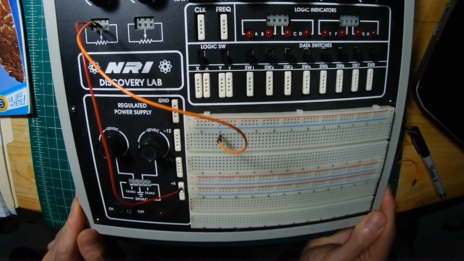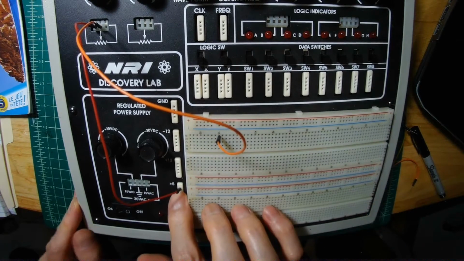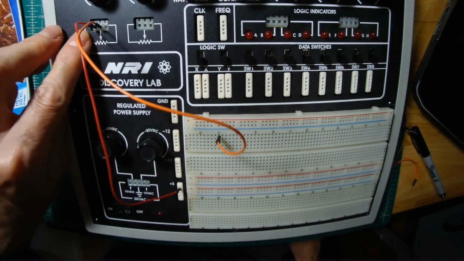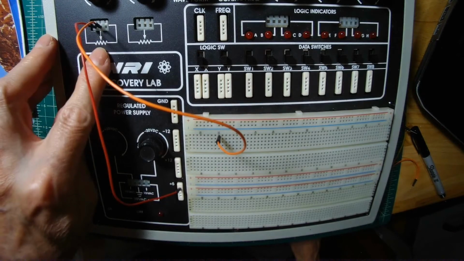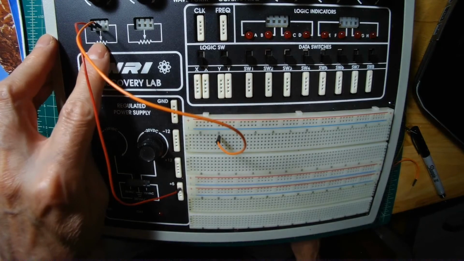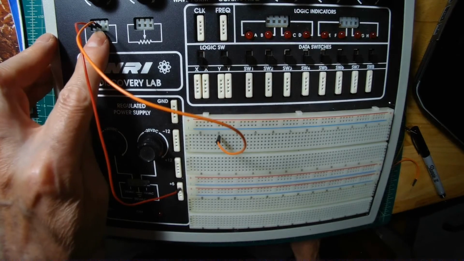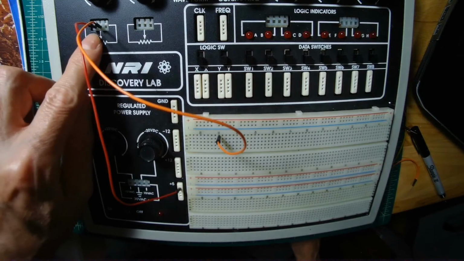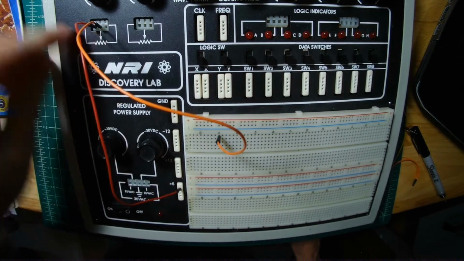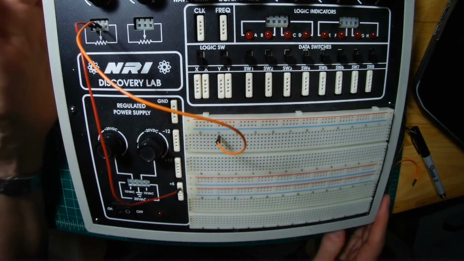Okay, see it? So plus 5 goes to the left of the pot, and the wiper, the one that turns, it's actually a variable resistor here. So here it's the way it is now.